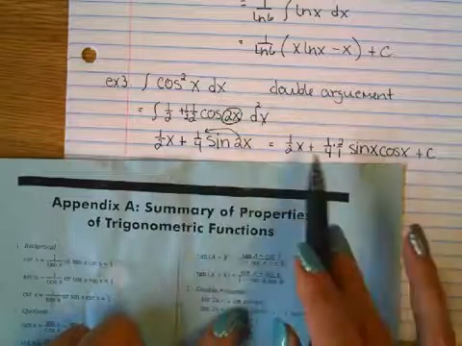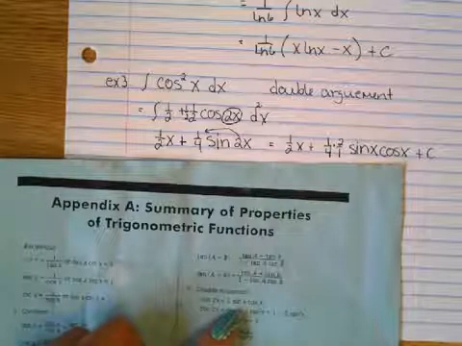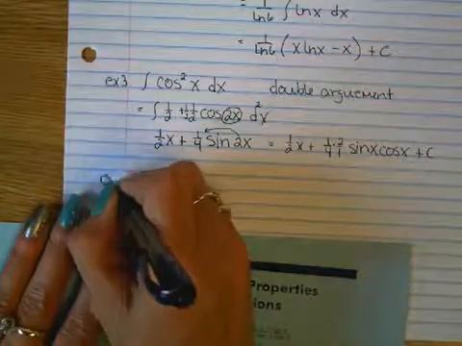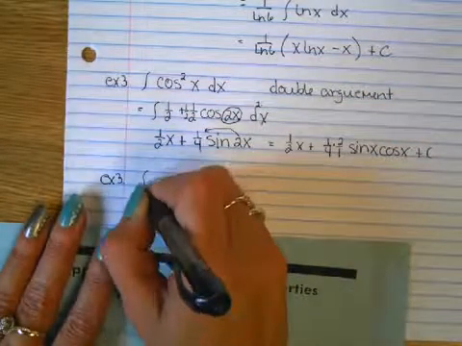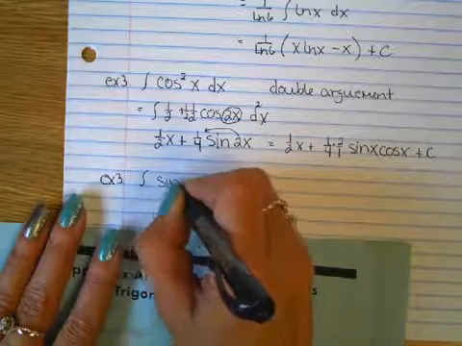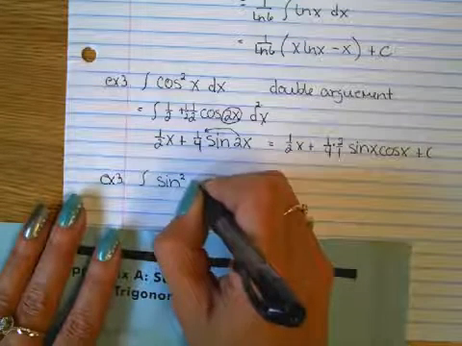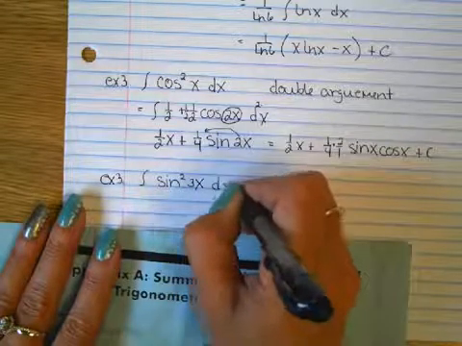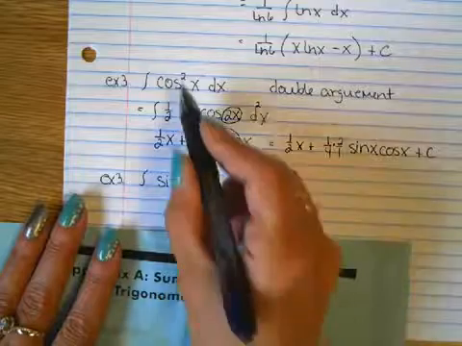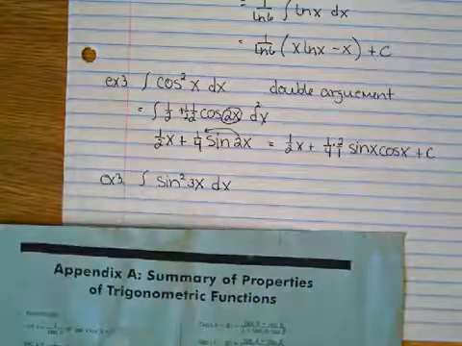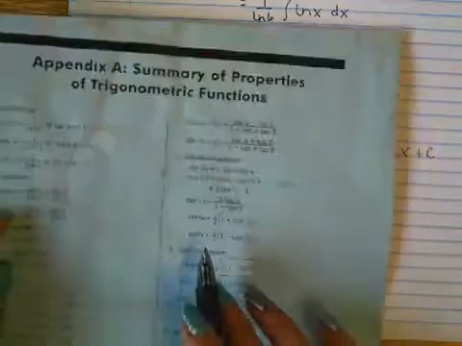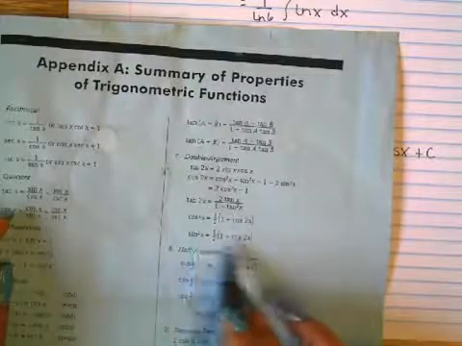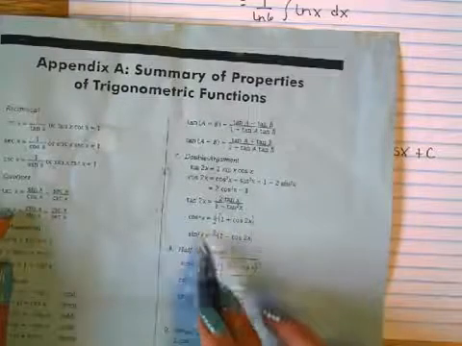This is much, much quicker than doing integration by parts, which I'm not going to take you through. Now I want to do one that's a little bit trickier, and I'll switch it to a sine. Say I want to integrate sine squared of, let's go 3x. So first of all, anytime you see a sine squared or a cosine squared, we want to use this property right here to break it apart, to get rid of the squared.